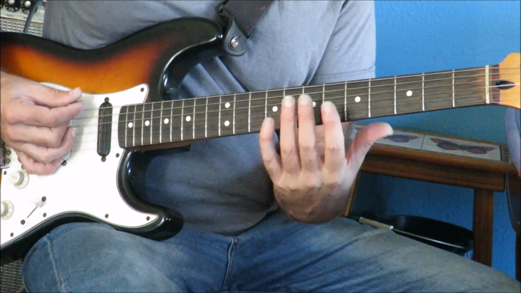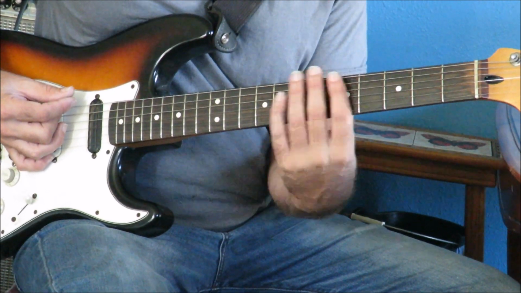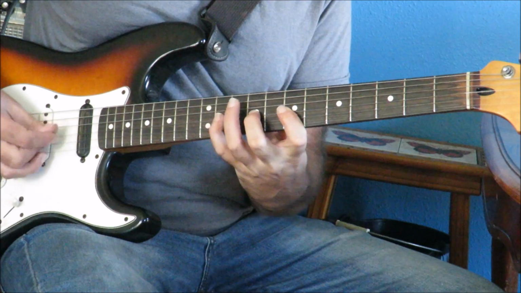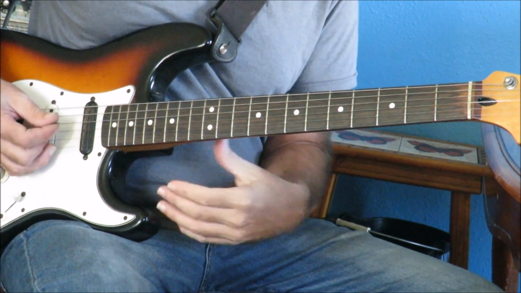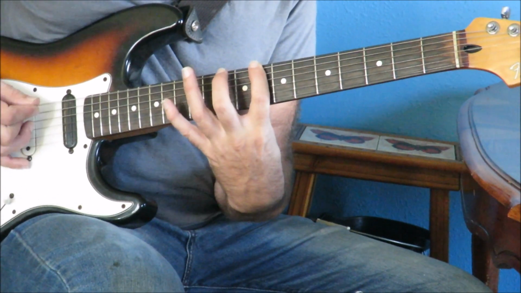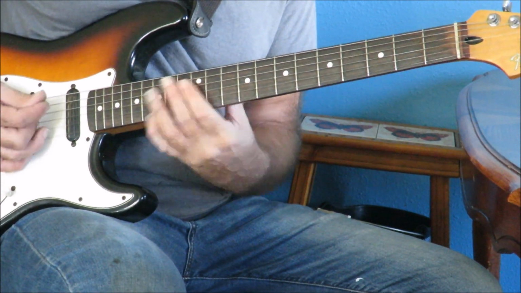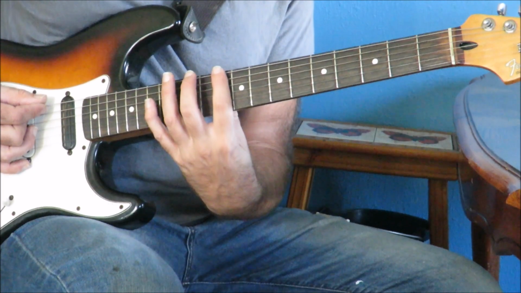Then the next one is Phrygian. The next one is Lydian. The next one is Mixolydian.